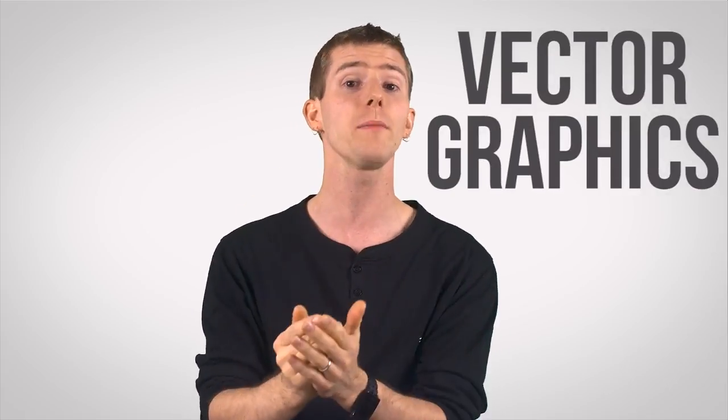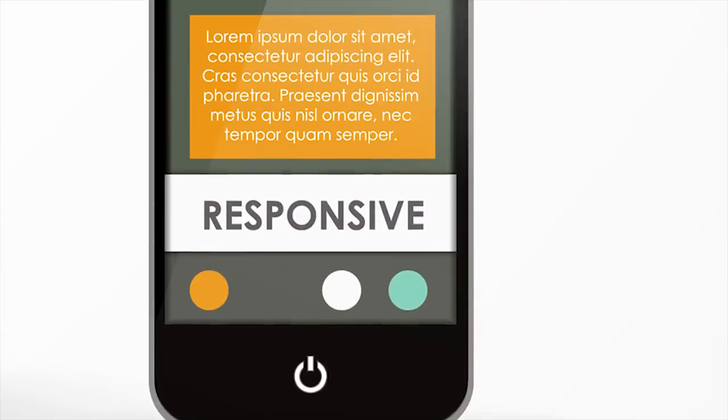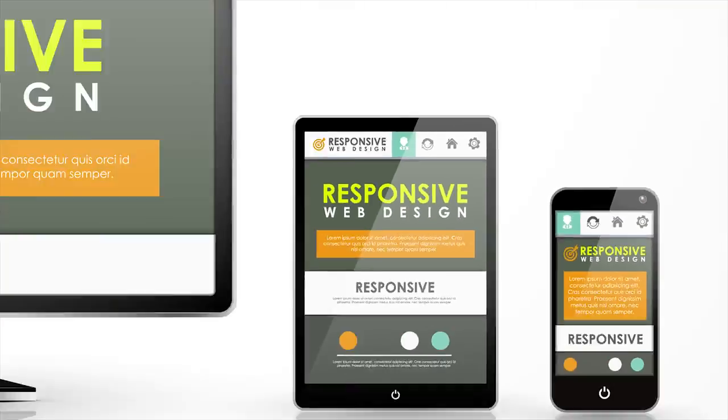HTML5 offers more than just streaming enhancements, though. Browsers that support HTML5 will have better support for vector graphics, which are commonly used for images other than photographs. Vector graphics can be resized without losing any quality, making their use increasingly popular in modern websites that are designed to be displayed correctly on everything from your phone all the way to your TV.